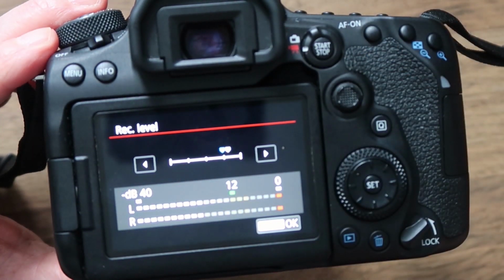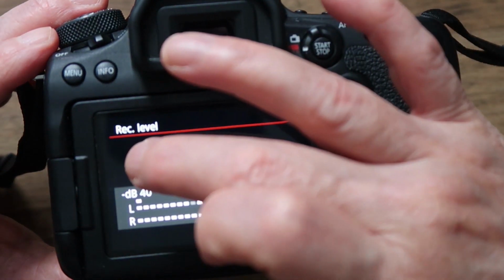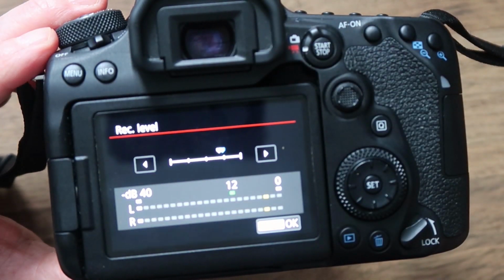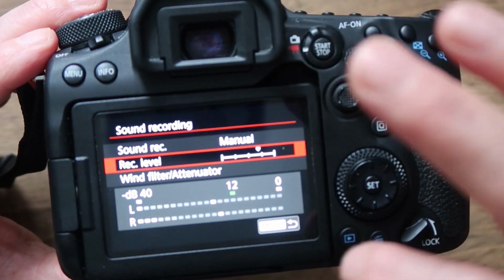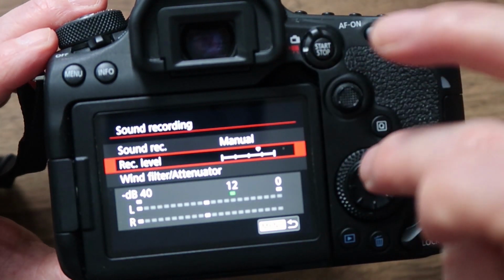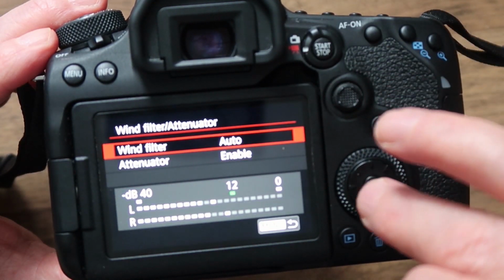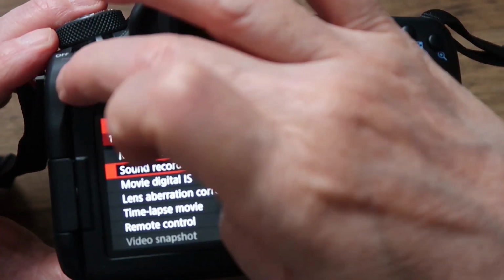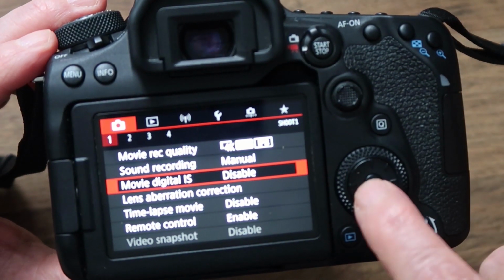If you were shouting and it was going right to the top, you might want to turn it down a little bit. If you were shouting, 1, 2, 3. So that seems to be about right. So I'm just going to set that OK. And then the wind filter, I've just got that on automatic. Some people like to turn it off because it can change the audio sound.